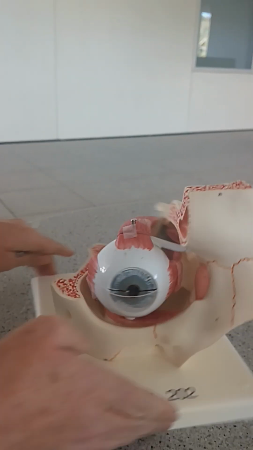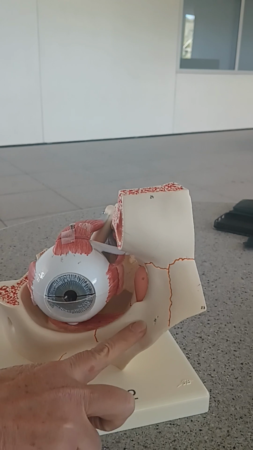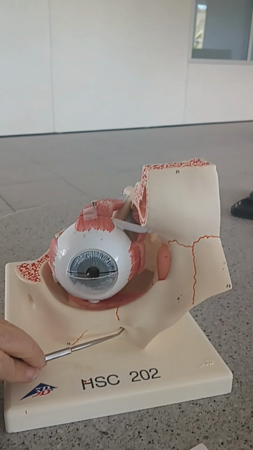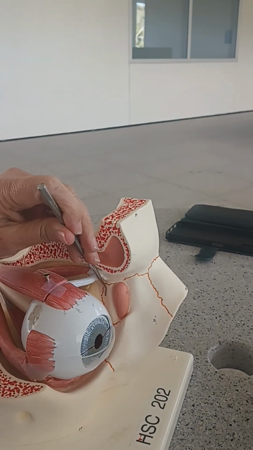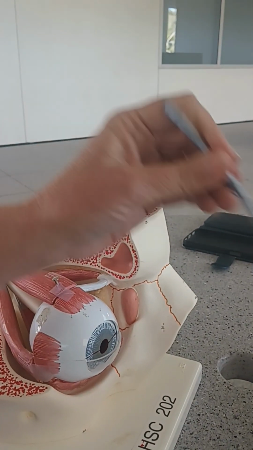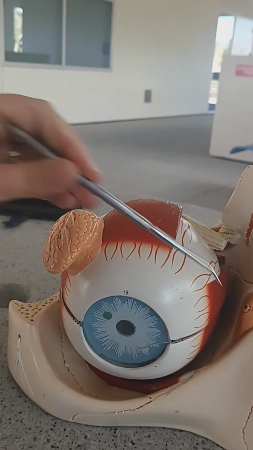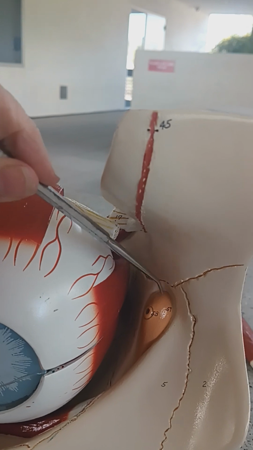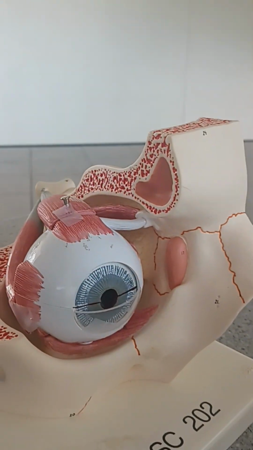Frontal bone, frontal sinus, nasal bone, maxilla with, way down here, infraorbital foramen, lacrimal bone. This is the nasolacrimal, this is the lacrimal gland, just lacrimal gland. This is the nasolacrimal sac with our little puncta there, okay? Then we have our zygomatic bone.